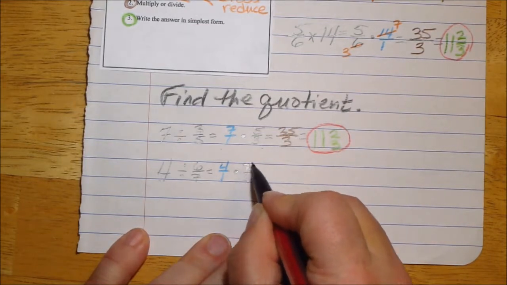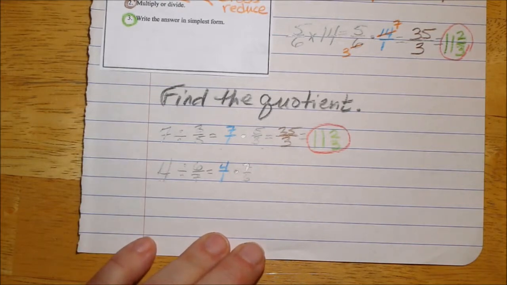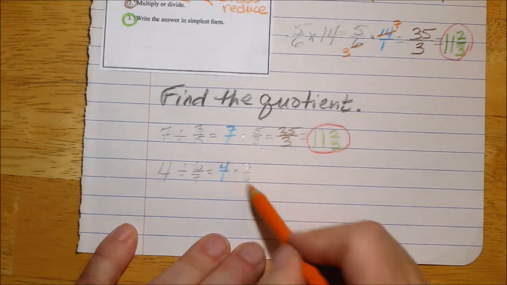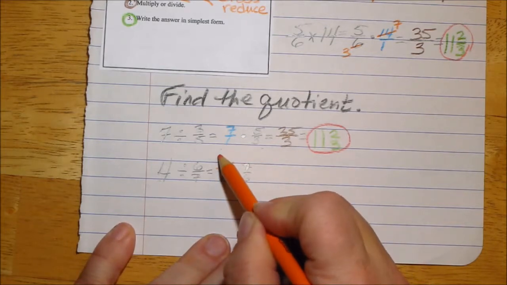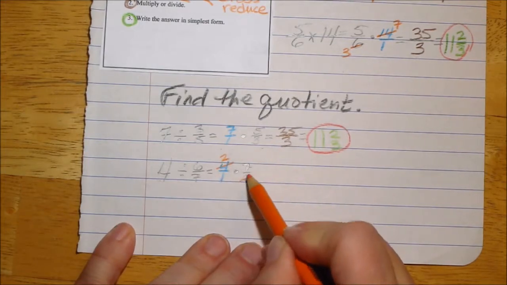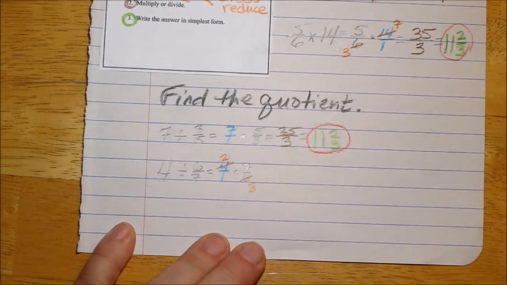Let me read that okay. 7 over 6. All right. Next step is to cross reduce if we can. And we can. 4 and 6 here. So 2 can go into 4 2 times, and 2 can go into 6 3 times. And there's nothing we can do with 1 and 7. The 1 there tells me it's fully simplified.